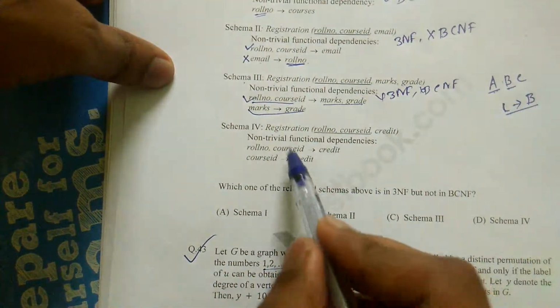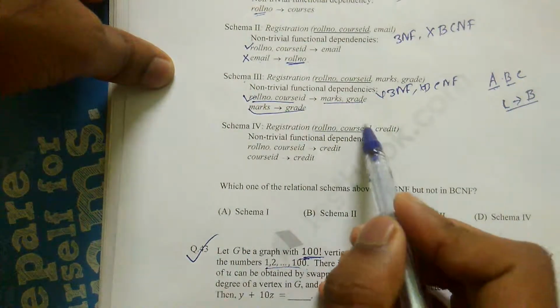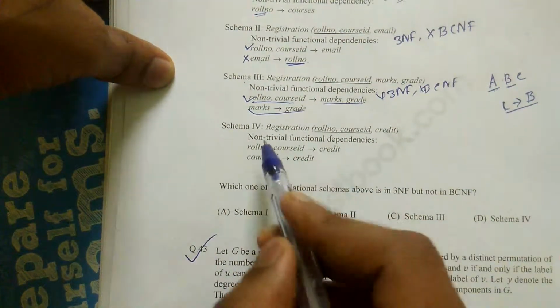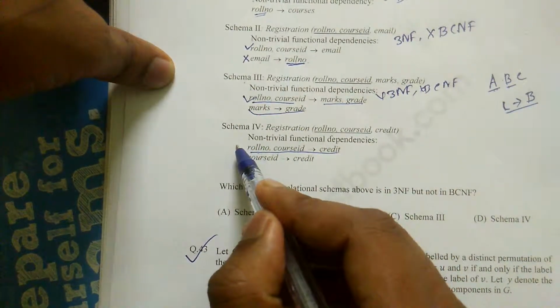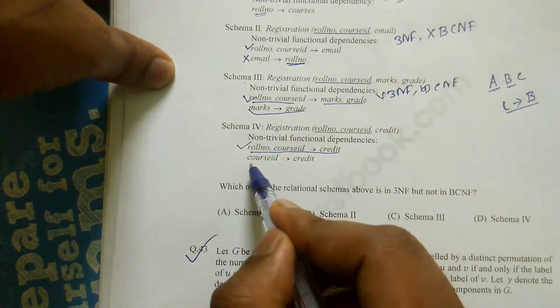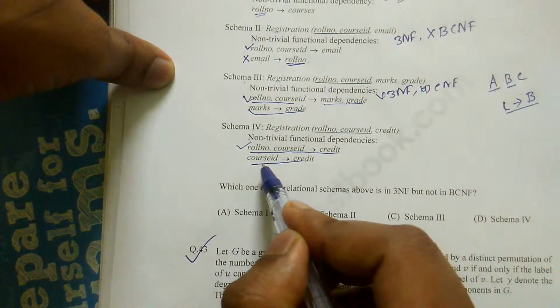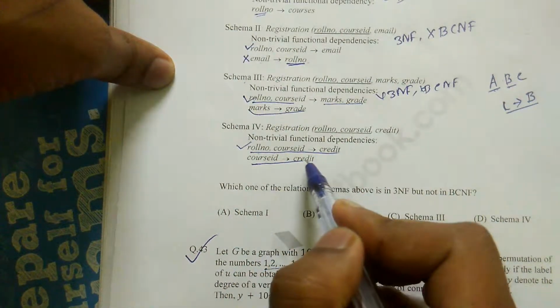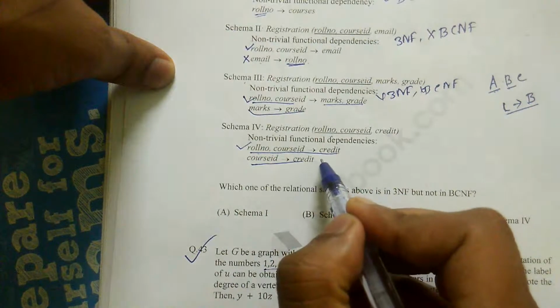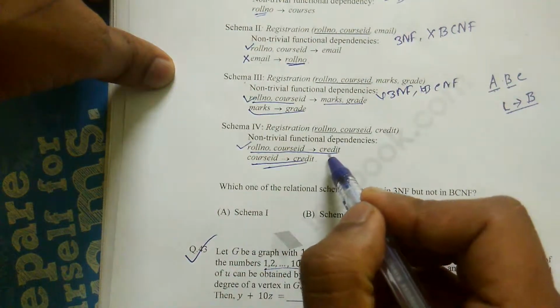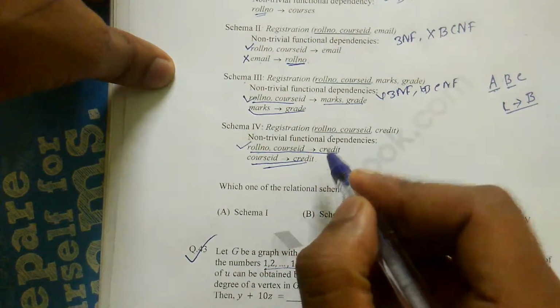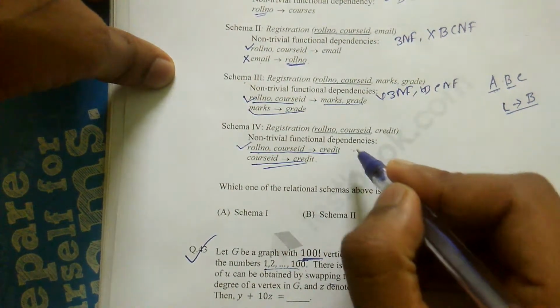Schema 4, roll number and course ID together is the candidate key, and credit. Roll number and course ID determining credit, so it is qualified for BCNF, but course ID determines credit, this is not qualifying for BCNF and is also not qualifying for third normal form. Okay, so this is also not BCNF or third normal form.